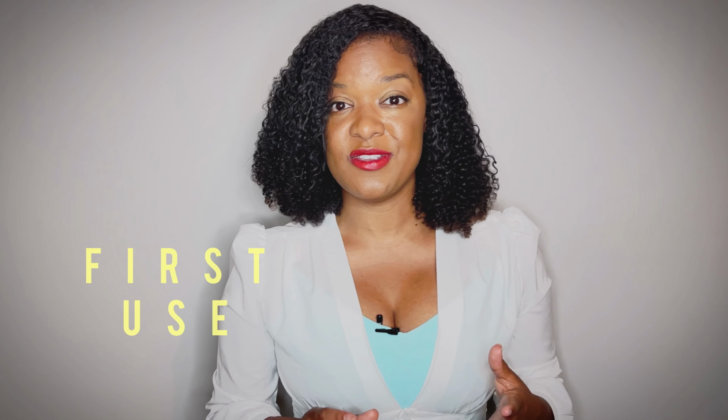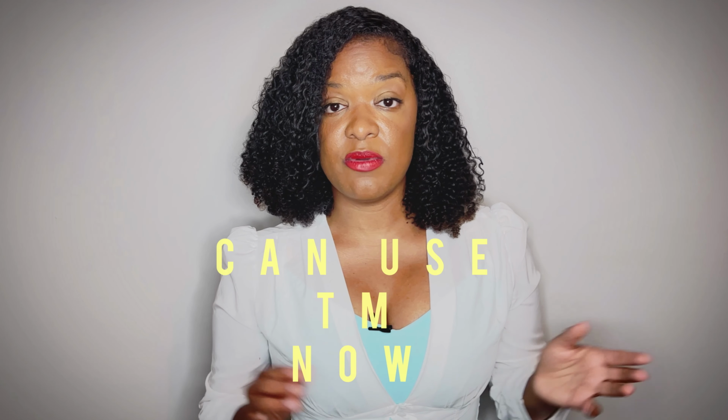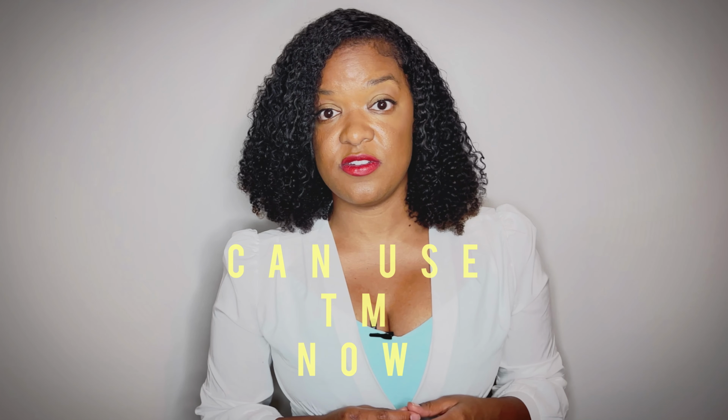So the reason you use the TM symbol prior to registration is because that's actually evidence that you have held out to the public that you intend for that mark or that logo to be your trademark. This is important because the US trademark system is based on the doctrine of first use. We'll get into that a little bit more later, but just know you can use the TM symbol right now even if you haven't registered your trademark.